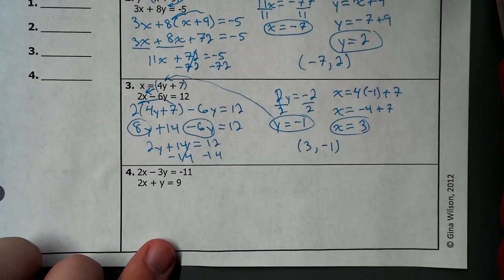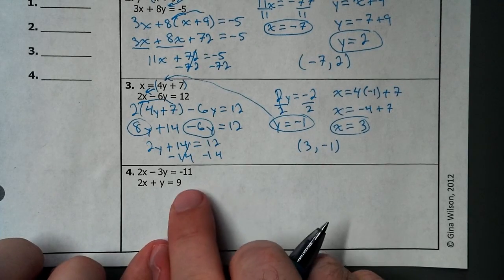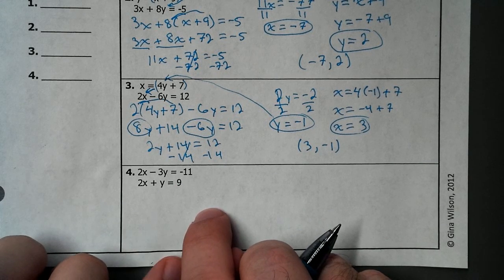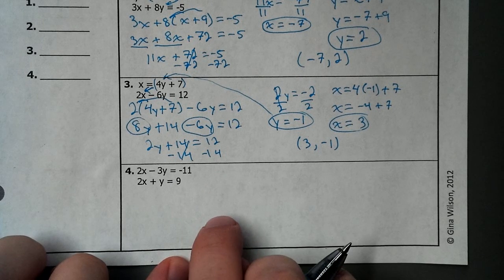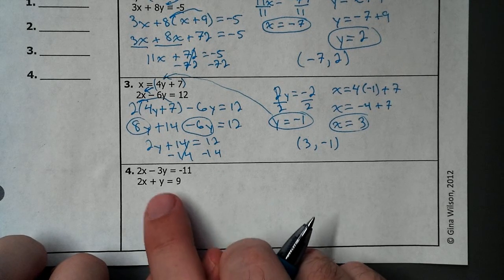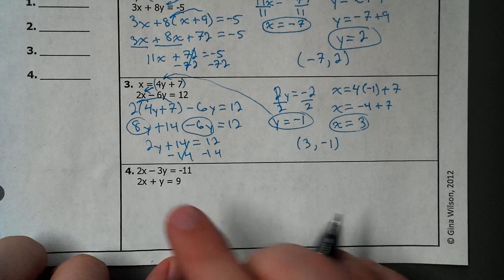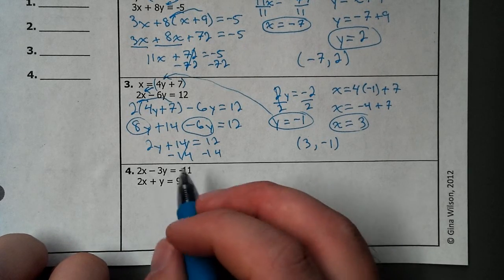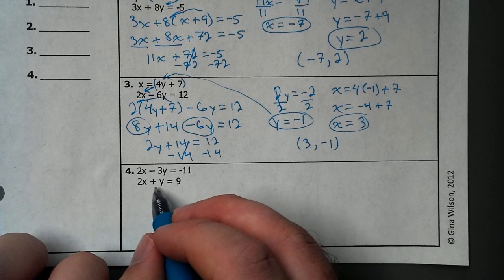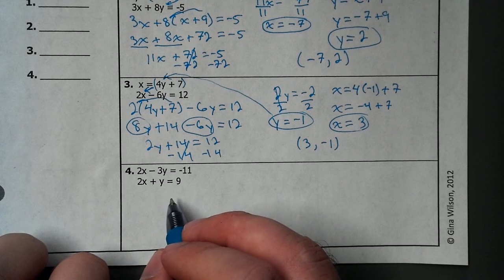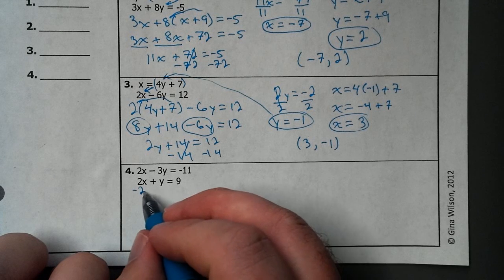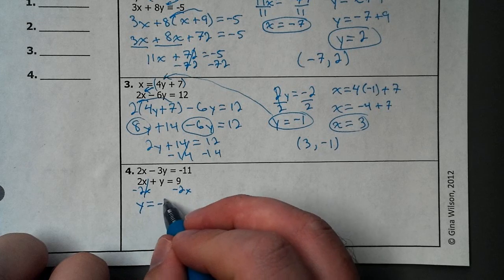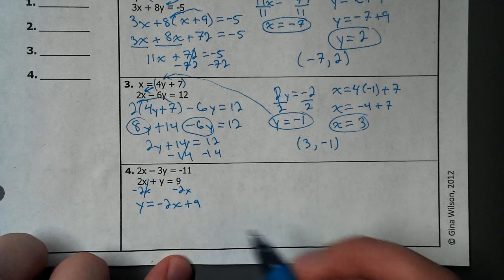Now, let's look at number 4. On number 4, neither of these is in x equals or y equals. So what we have to do is make a decision. You can choose either one, but what I'm usually going to do is choose the one that already has 1 as my coefficient, because then I won't have to divide step. So let's look at this second one. If I move my x over here, I would just have this as y equals, right? So I'm just going to move my x. And I get y equals -2x plus 9.